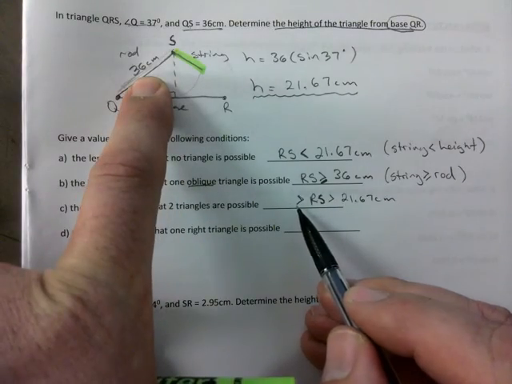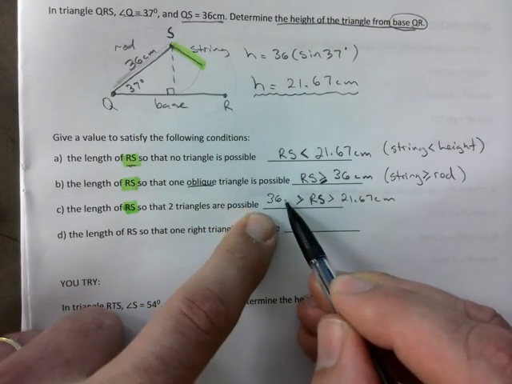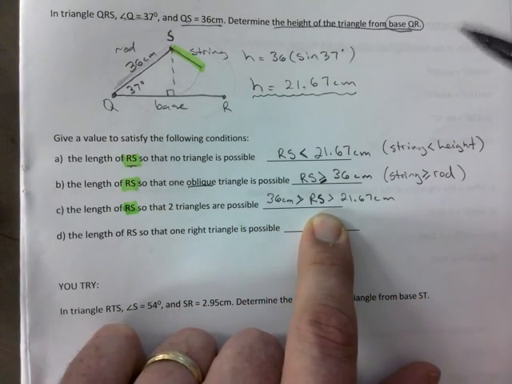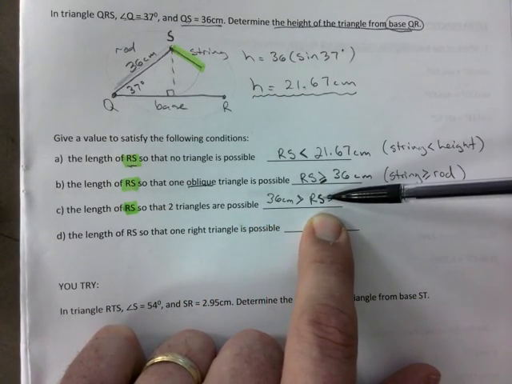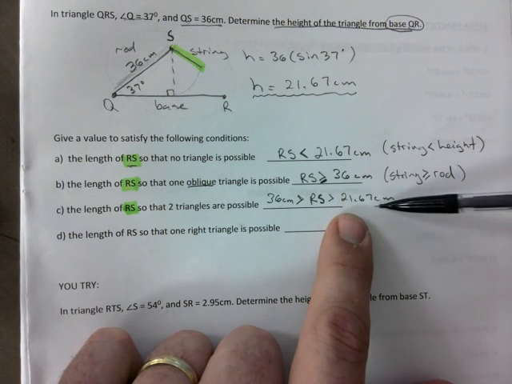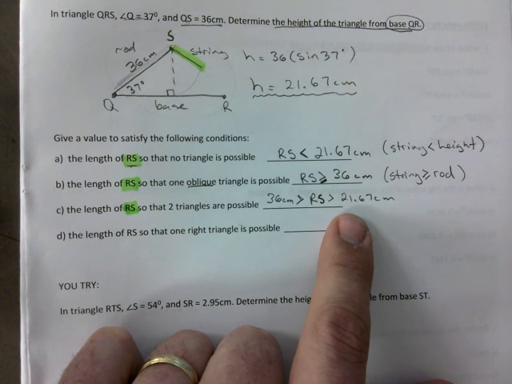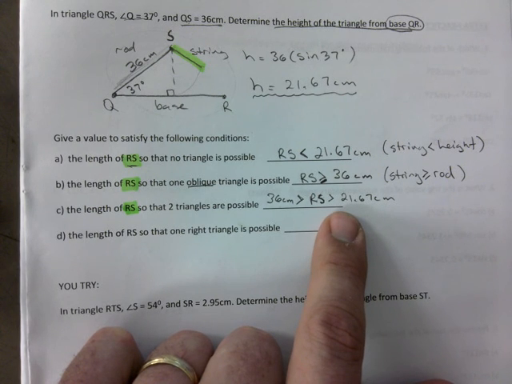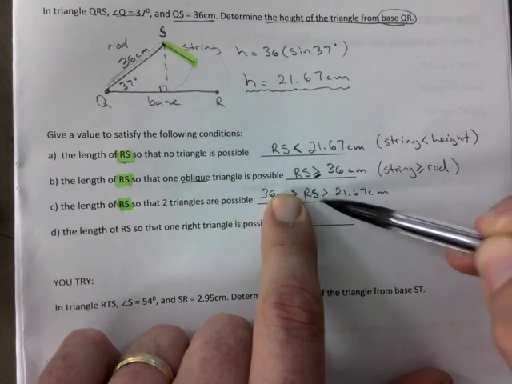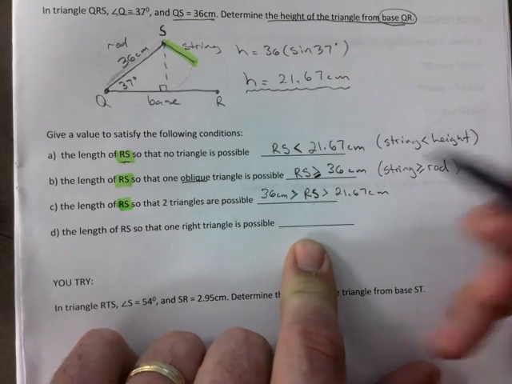The rod, which is 36. Does that make sense? This is the tricky one. RS would have to be smaller than the rod, but greater than the height. I will allow you to do that in two separate steps if you rather want to do that. You state this first, and then you state this second. If you want to do it, that's fine.